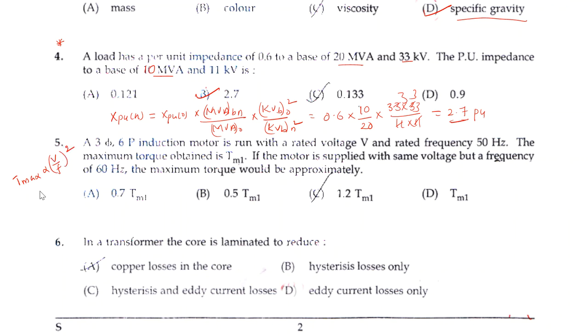Now from this concept, in the given question they specified the same voltage, which means V1 will be equal to V2, so I am not considering it. I am taking T max 2 equal to T max 1 into F1 square divided by F2 square.